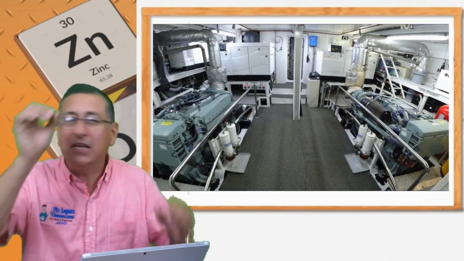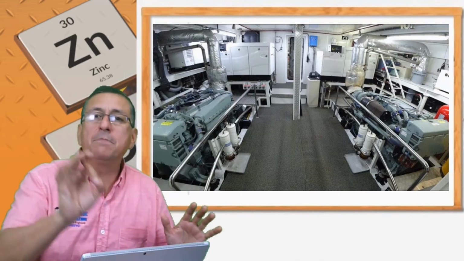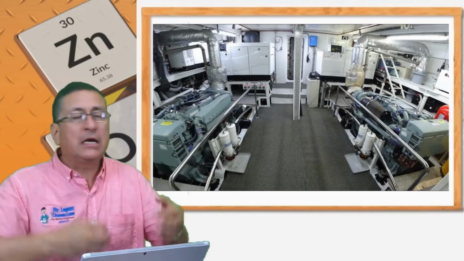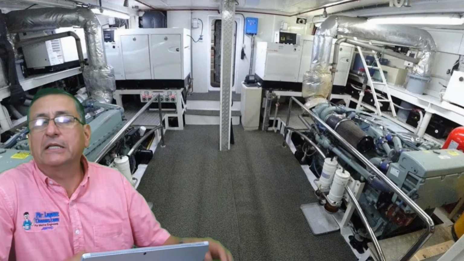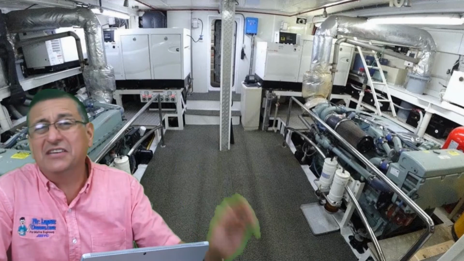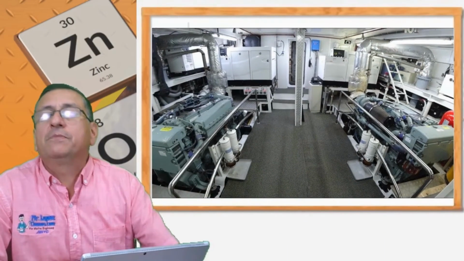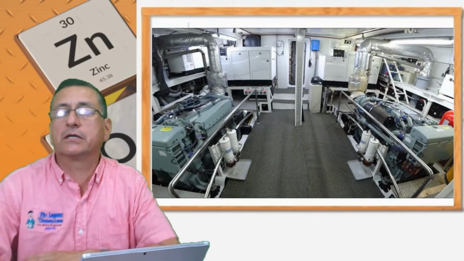And all the metals in the engine room are properly bonded. You enter the engine room and you see a professional engine room, like a hospital, completely clean. If not, everything is corroded. If your engine room is corroded, it's because the engineer on that boat is a Mickey Mouse engineer.